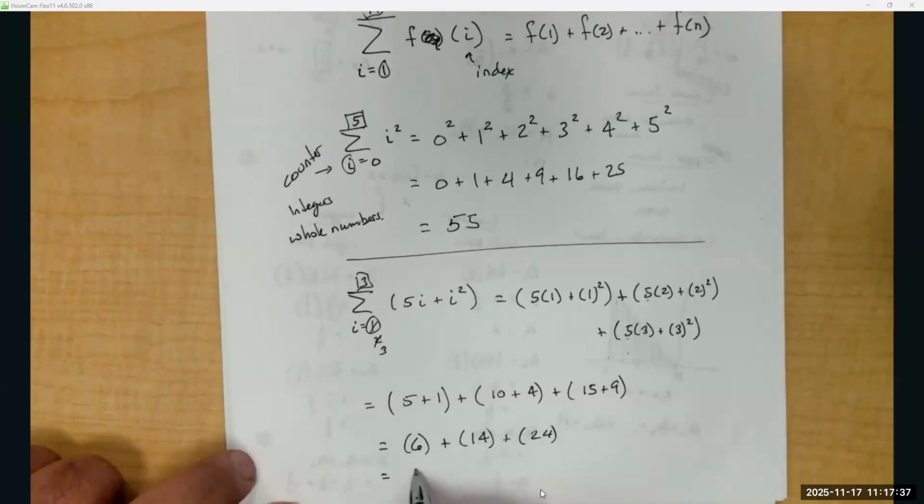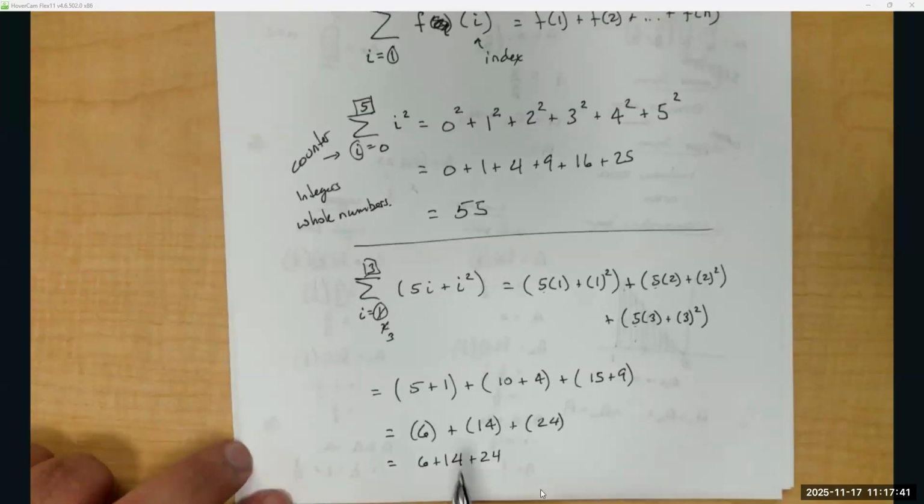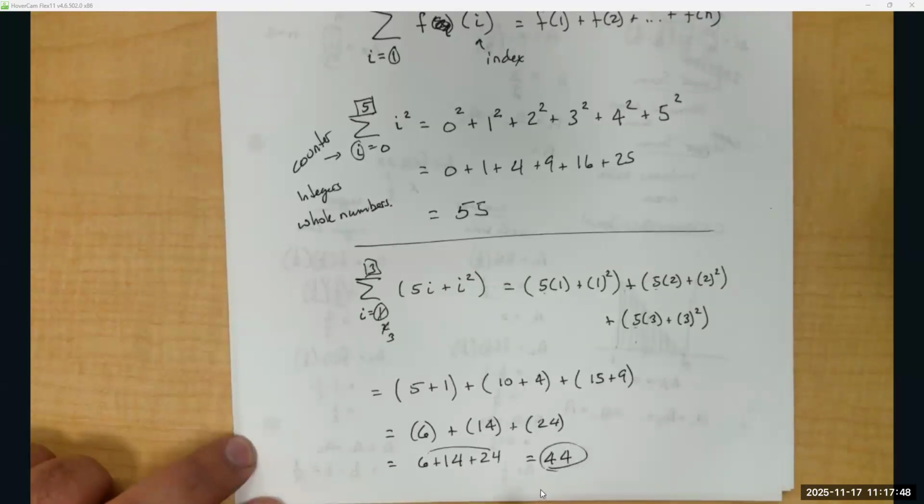I don't need the parentheses. 6 plus 24 is 30, plus 14 is 44.